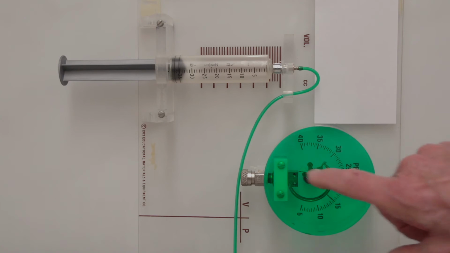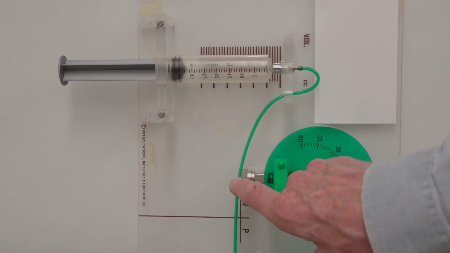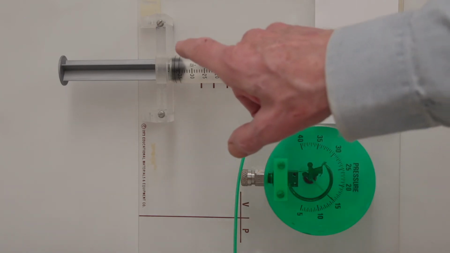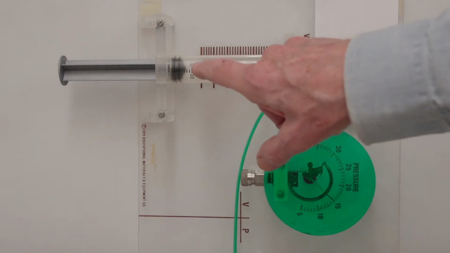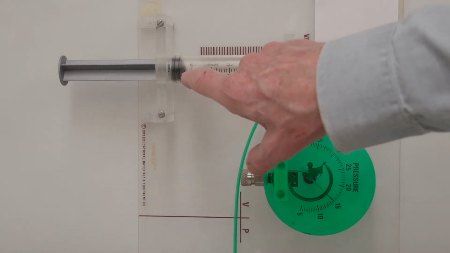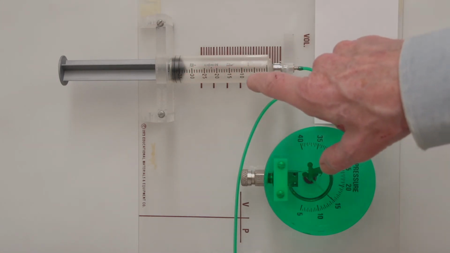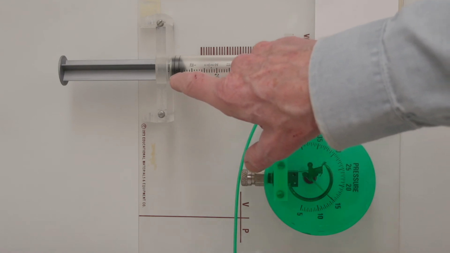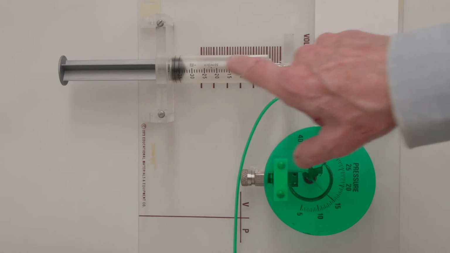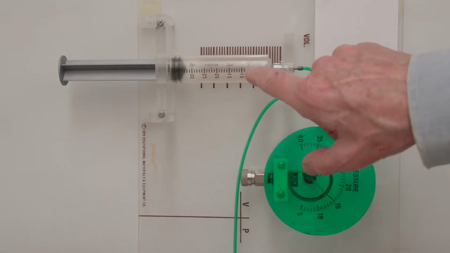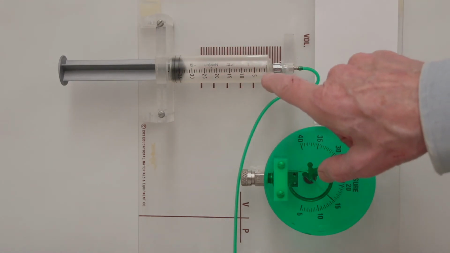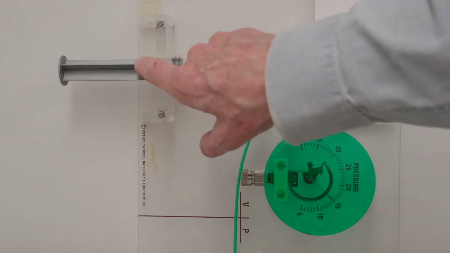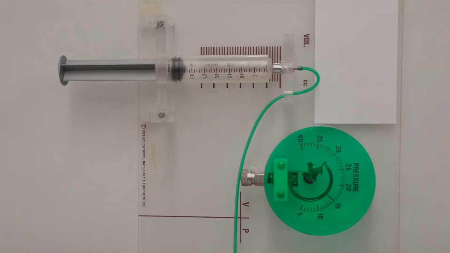This chamber is open right now to the atmosphere at this side. And then I have a standard little syringe up here, which is calibrated in cubic centimeters, so that's 5, 10, 15, 20, 25, 30, and now all the way out at 35 cubic centimeters in the volume here. And we're going to change the volume of that by depressing this plunger while we look at how that pressure changes.